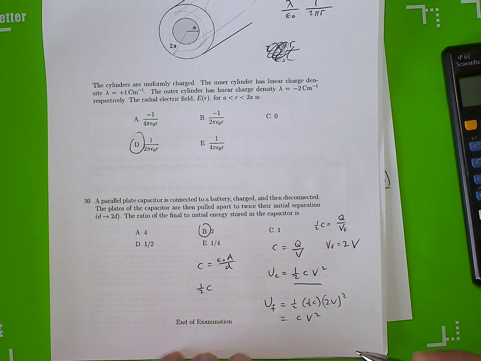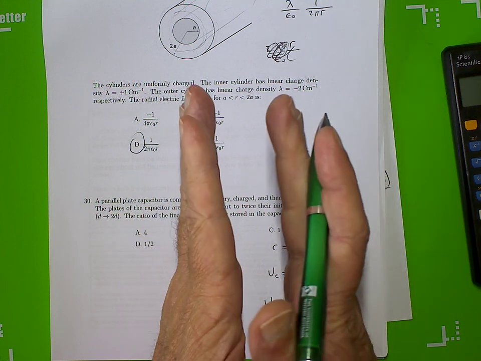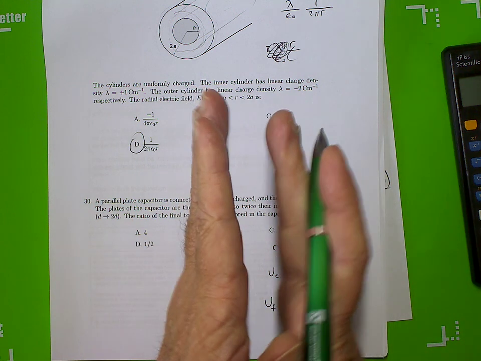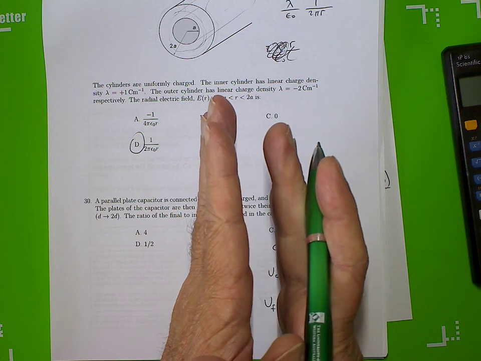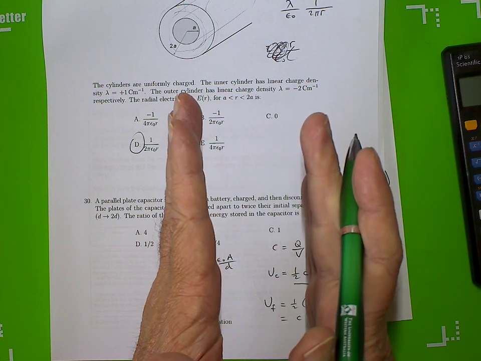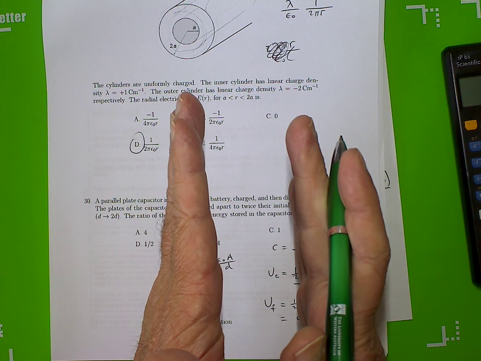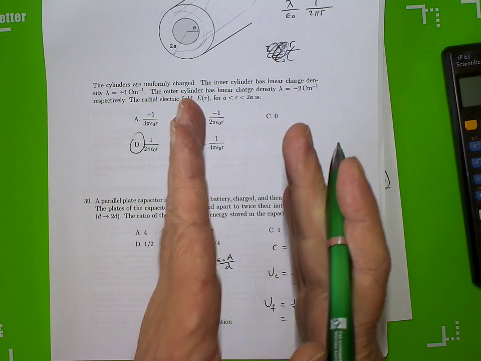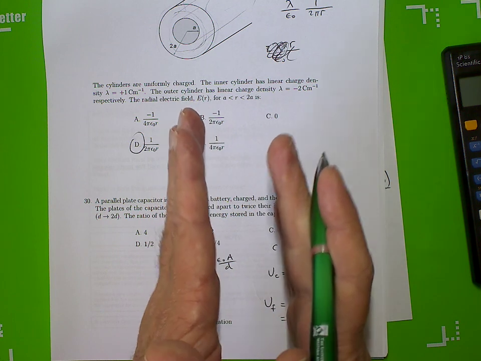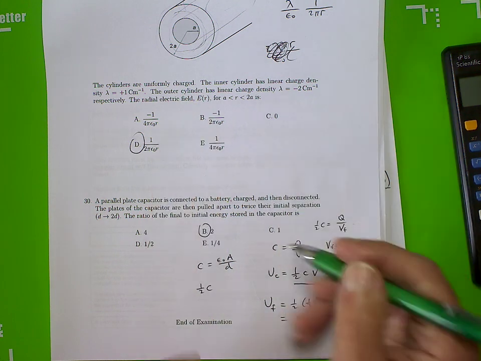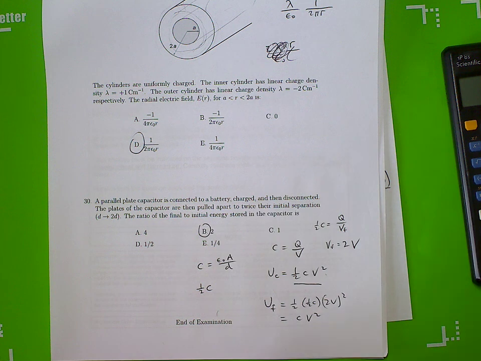Now, you might say, well, why is it twice the energy? Well, think about it. You've got the two plates of the capacitor sitting there. They're attracting each other because they're holding opposite charges. The battery's been removed so those charges can't go anywhere. And you pull them apart. What do you do when you pull them apart? You do work. That work is stored in the capacitor. So by doing that work, you have increased the energy of the capacitor. So the only potential answers were A or B, and it turned out that if you do the maths, it's B. Done.